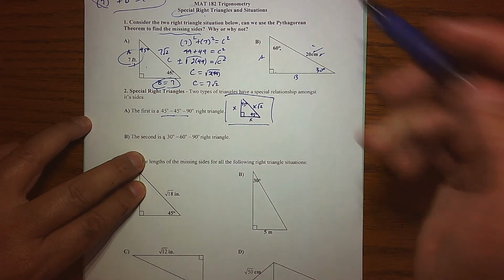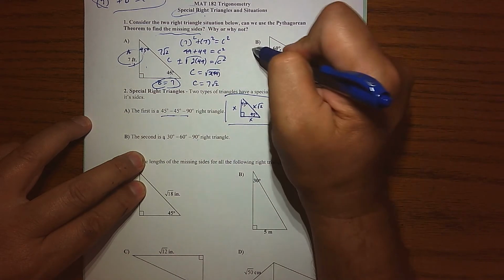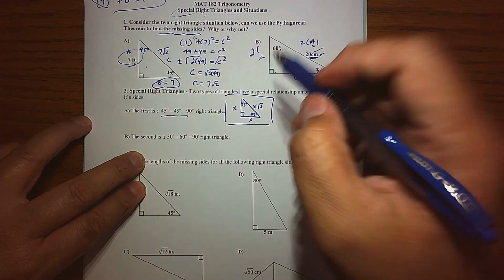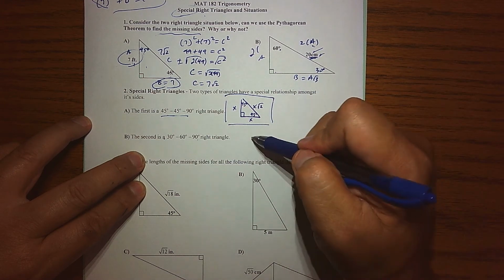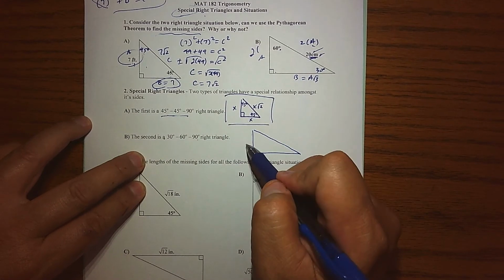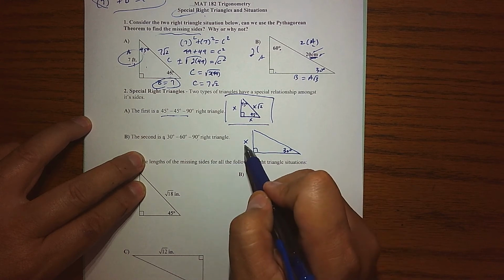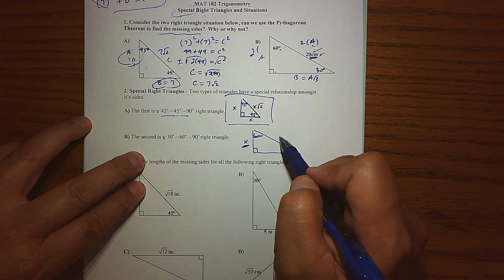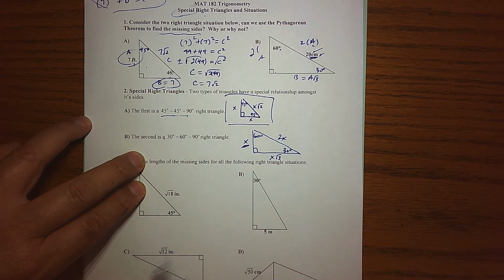So let me cut to the chase. It turns out that this side here is always going to be 2 times whatever A is, and this side here is going to be whatever A is times the square root of 3. Putting it in a formula way, this side that is opposite the 30 degree angle we'll call x, and that determines everybody else. If this side is x, the hypotenuse is double that, 2x, and this side is x square roots of 3.